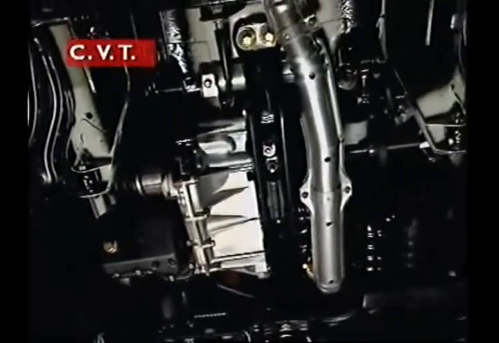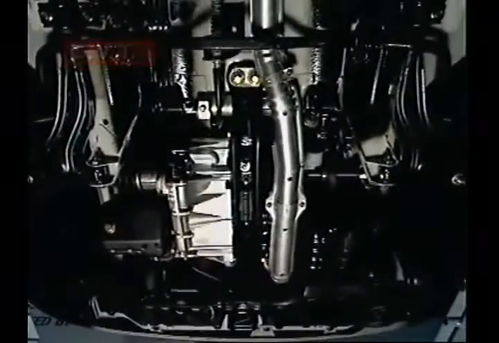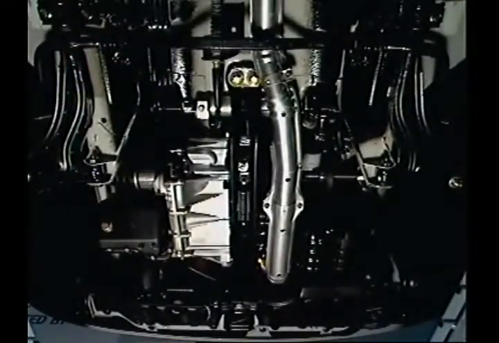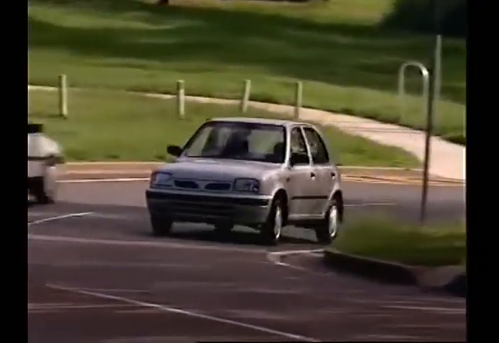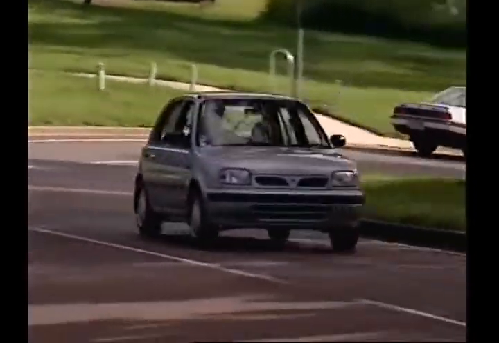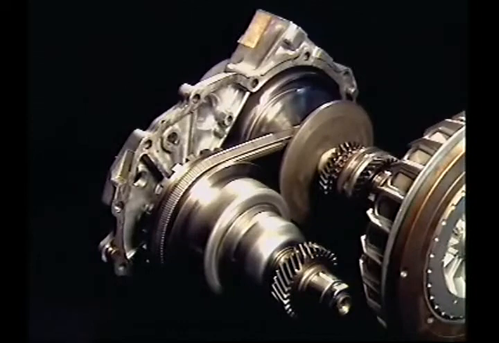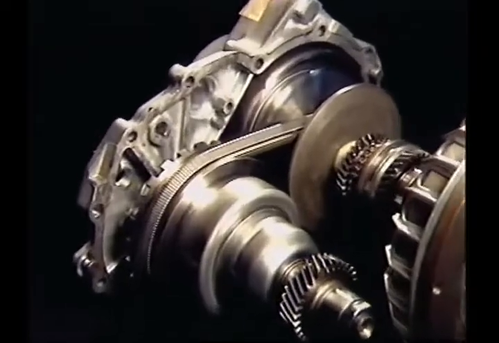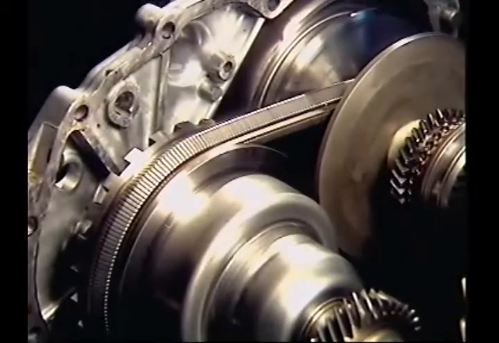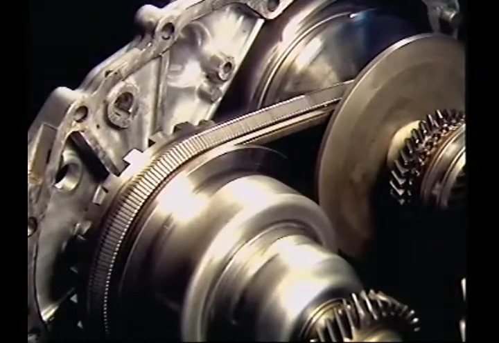A continuously variable transmission has no fixed gear ratio changes. Changes occur in a smooth, stepless progression to suit speed and load conditions. Once a drive range is selected, a belt and pulley system continuously varies drive ratios and transmits the drive to the final drive gears.